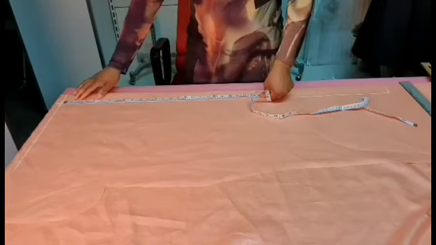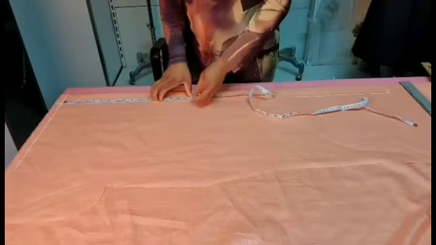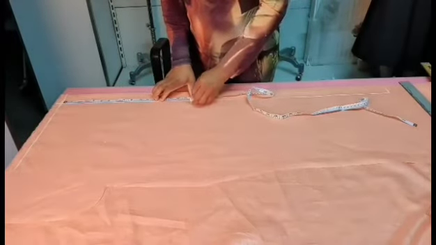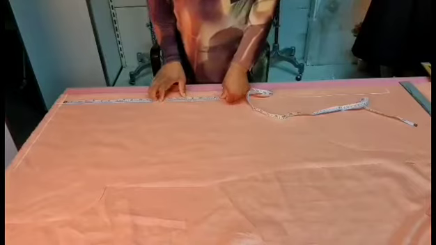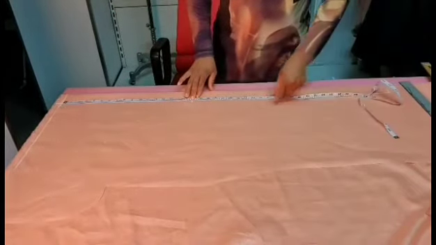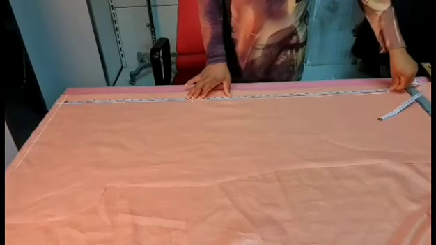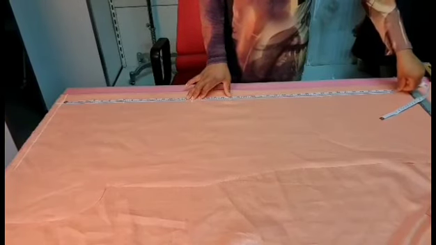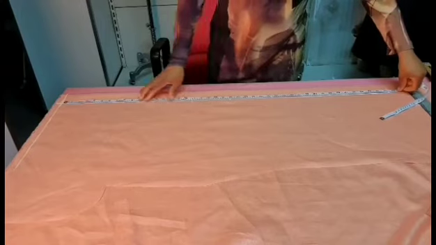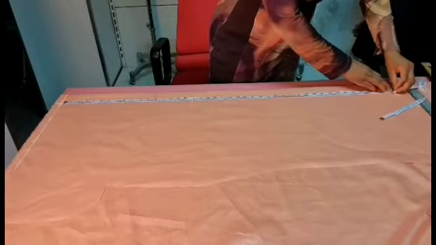So shoulder to my waist is 17. I want to use 17. Normally I use 16.5, but this I'll use 17 because it's a shirt. I want it to be free. And to my hip is 22. And the length of the shirt we are making is 43, including seam allowance. That is 43.